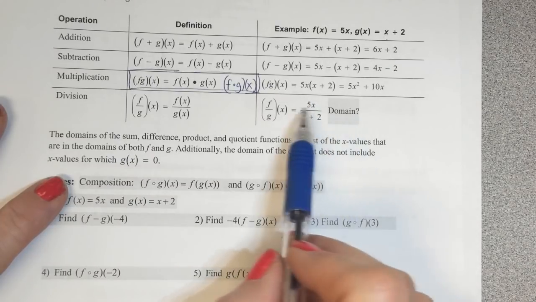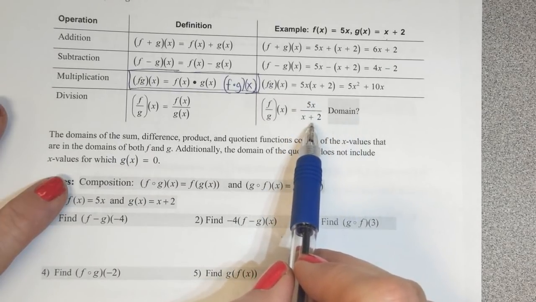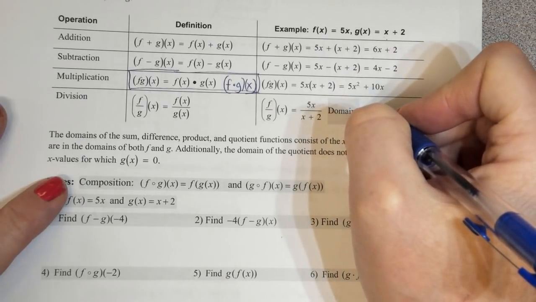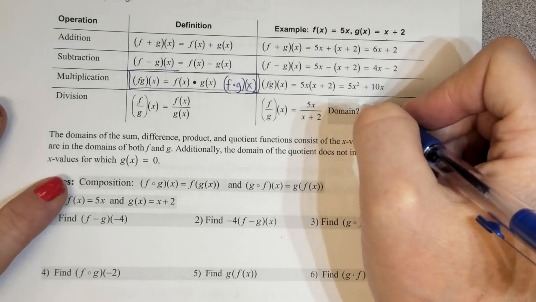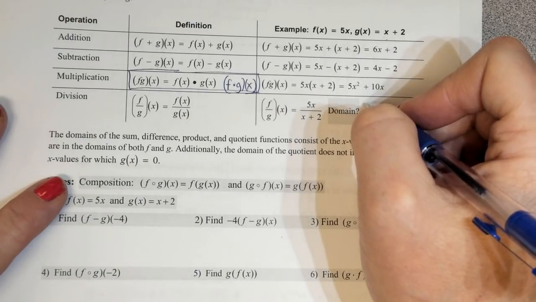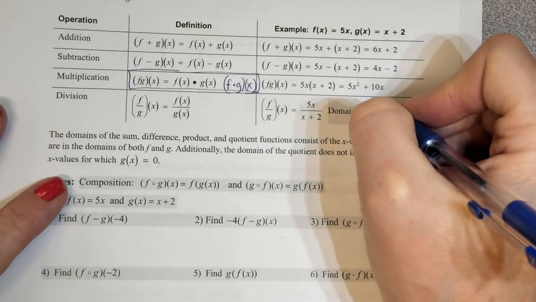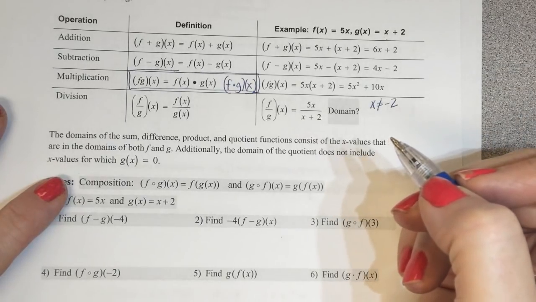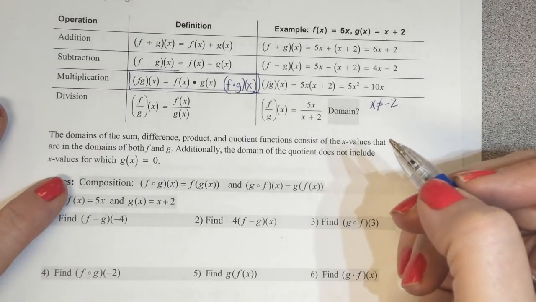All right, now what's the domain on this one though? What's the domain? Anybody tell me? Go ahead. Or no, sorry, negative 1. No. Wait, no, it'd be negative 2, but it doesn't count as negative 2. So we can use anything but negative 2, right? So you could say x cannot equal negative 2. That's the easy way out, though. How do we write it in interval notation?